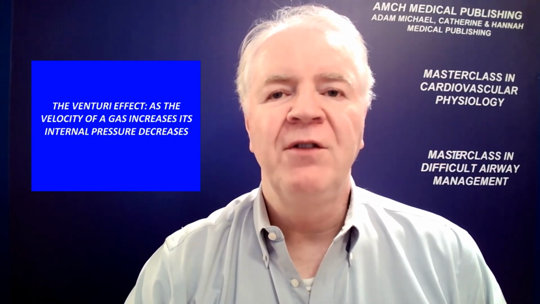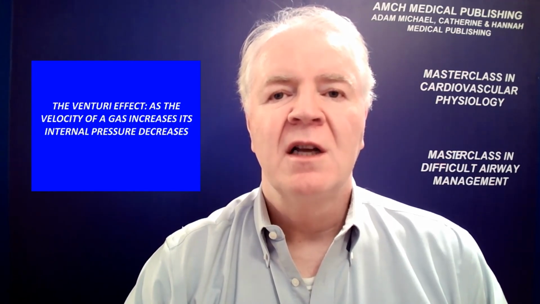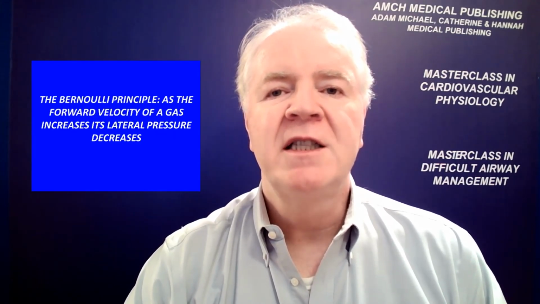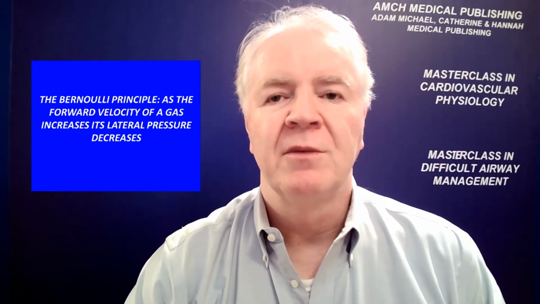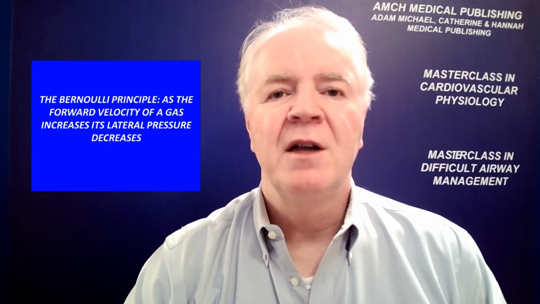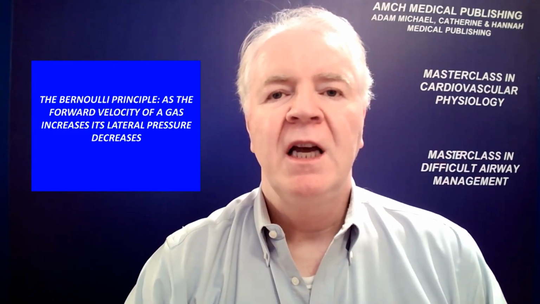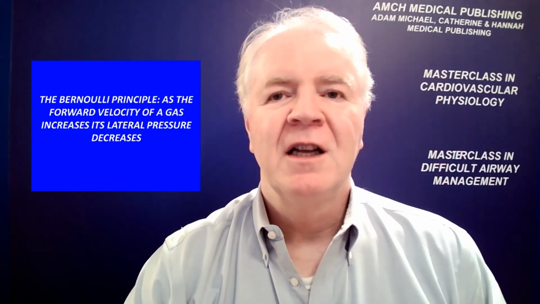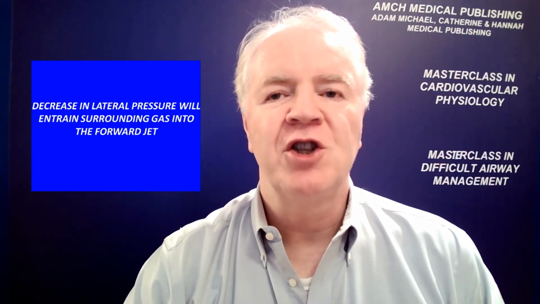As the forward velocity of a gas increases, the Venturi effect produces a decrease in its lateral pressure. And recognizing this, we have the Bernoulli principle. In fact, measurement of decreases in lateral pressure is one of the most incredibly accurate ways available to us to measure forward velocity of any jet. Now, the decreasing lateral pressure has the effect of entraining surrounding gas into the forward jet.